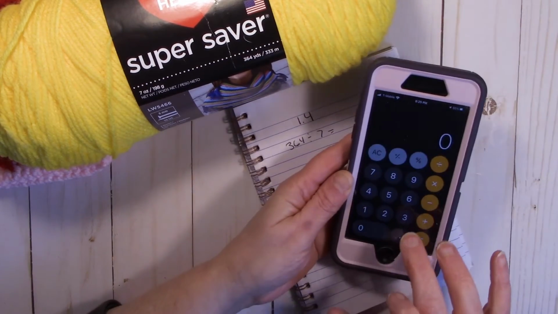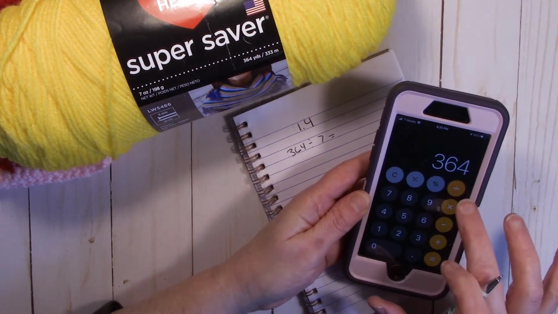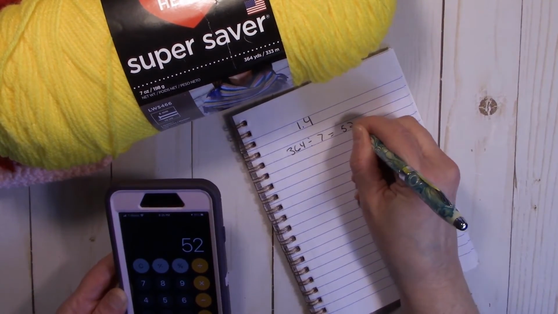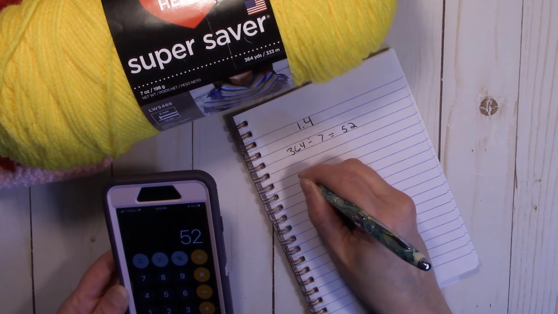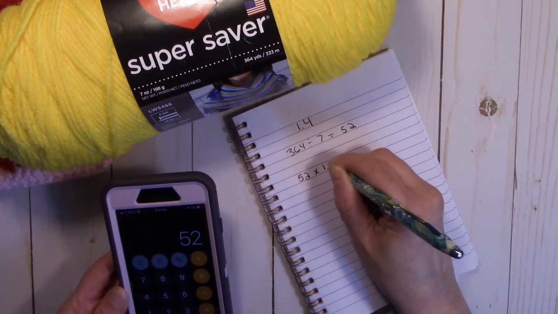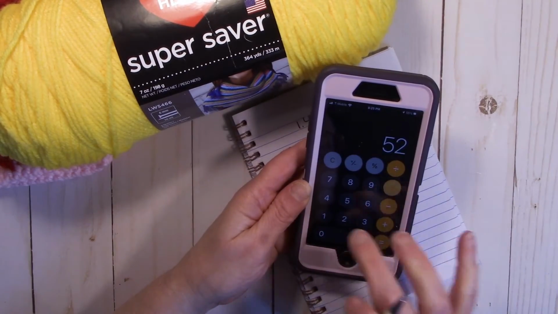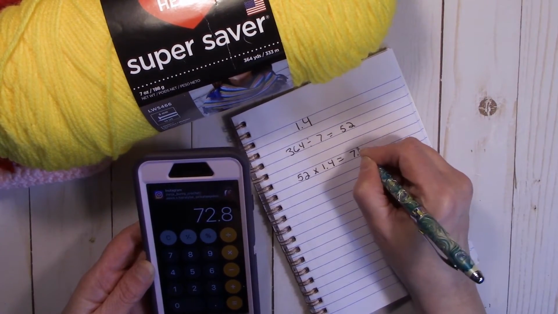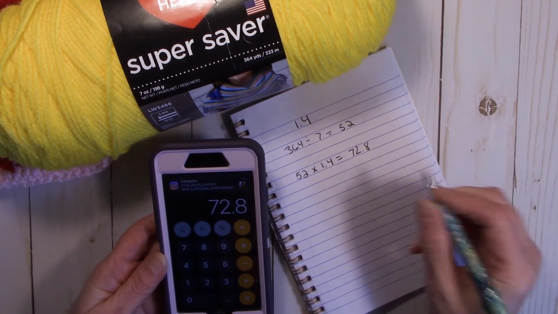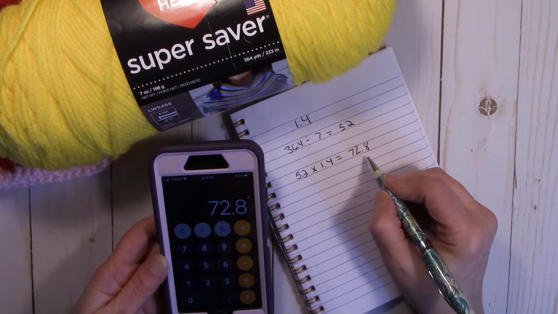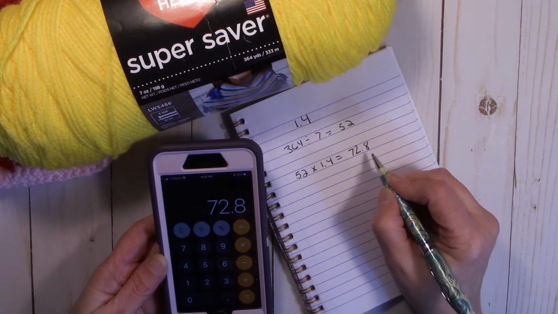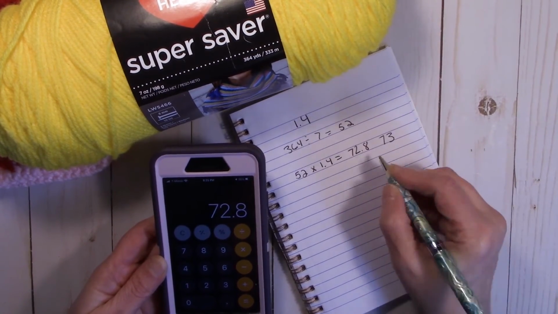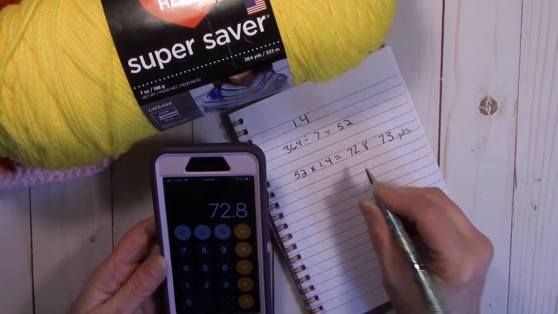So 364 yards divided by 7 ounces is 52. Then we're going to take our number 52 and multiply it by 1.4. And that's going to give me 72.8 yards. And when you have a decimal point like this, I would round this number up. So I would say that I used 73 yards to make this project.